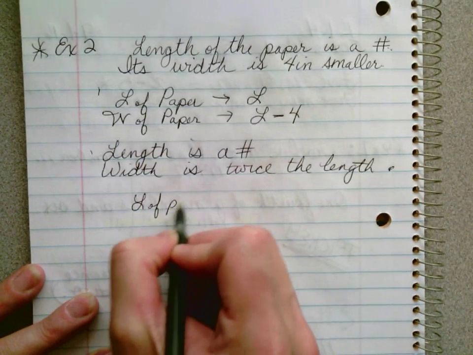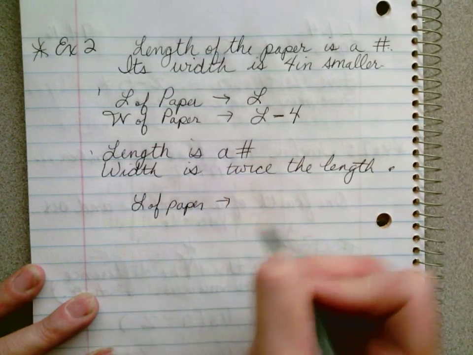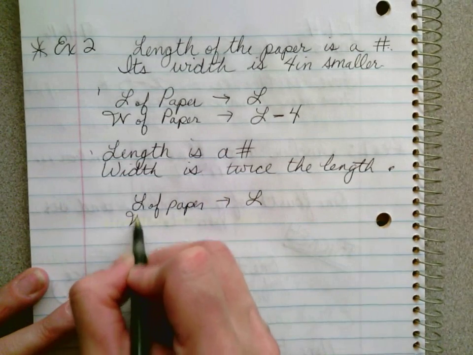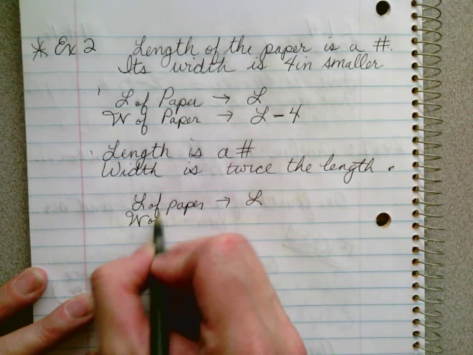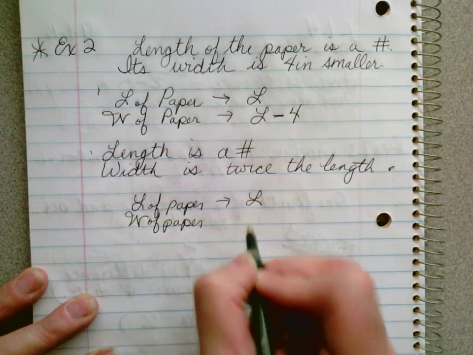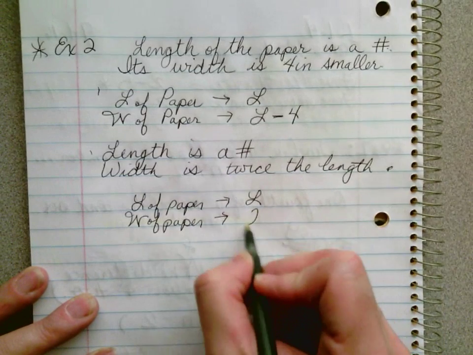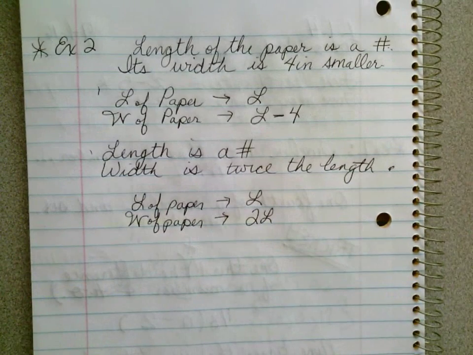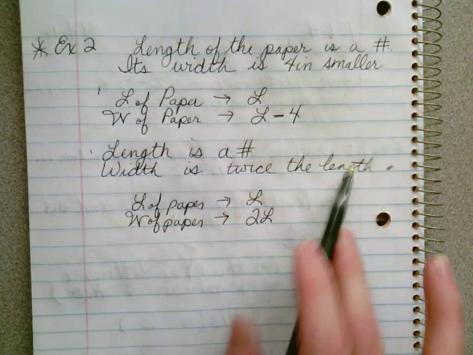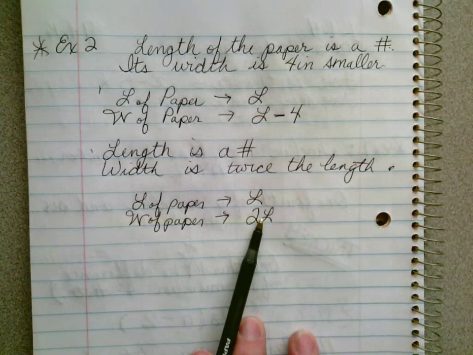Length of paper is length. How would I indicate width of the paper, Ethan? Twice the width, or twice the length, you mean? Sorry, I can't hear. Double. Good. You double it. If it's twice the length, you simply double the length.